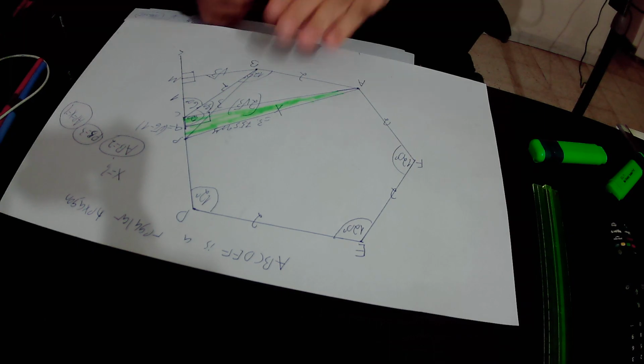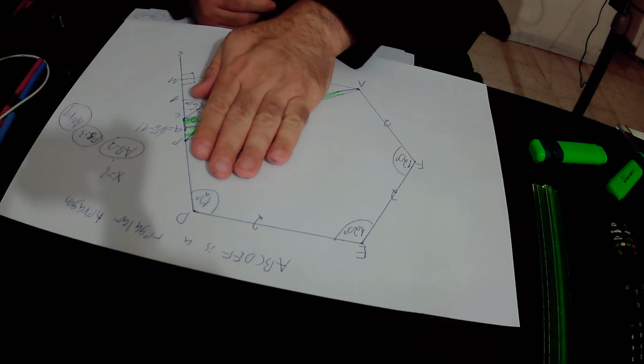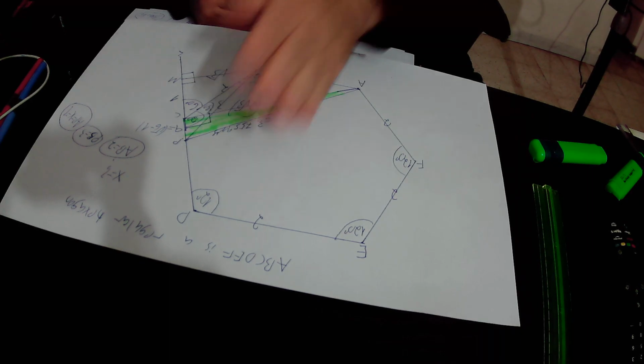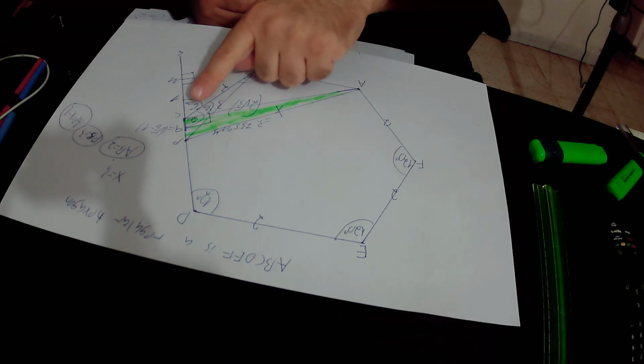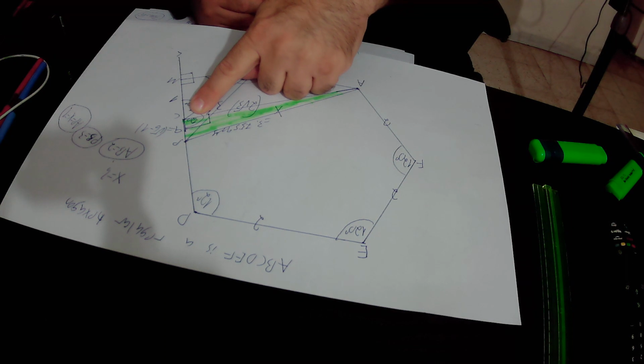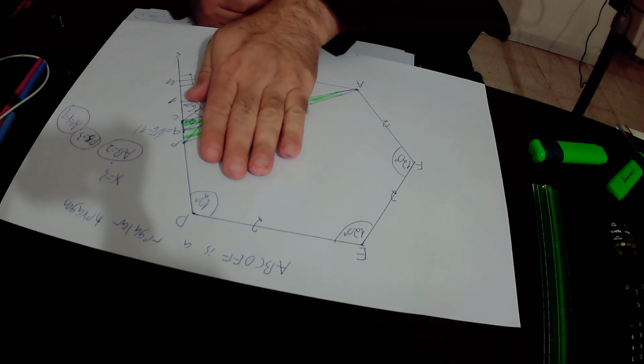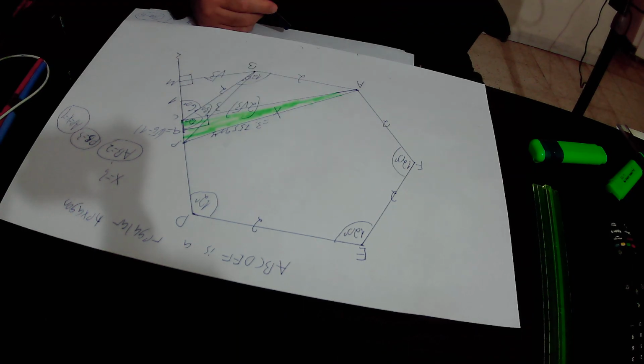So if you focus on this side of the straight line DL at point C, according to the rule that the sum of the angles on one side of a straight line is equal to 180 degrees, the sum of the angles on this side of the straight line DL at point C must be equal to 180 degrees. So which angles do we have here?